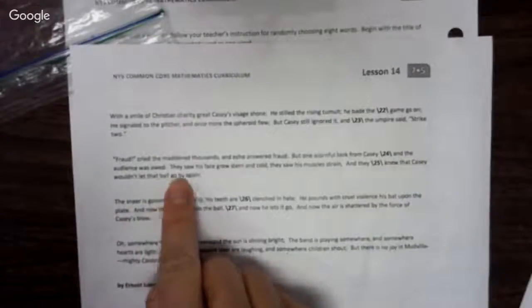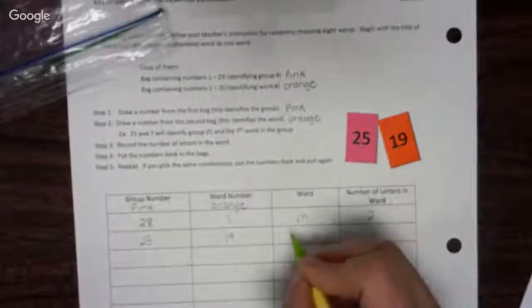So I'm going to start at "new," that would be 1, and I'm going to count to 19. So 2, 3, 4, 5, 6, 7, 8, 9, 10, 11, 12, 13, 14, 15, 16, 17, 18, 19. So that word is "teeth," and that has 5 letters.